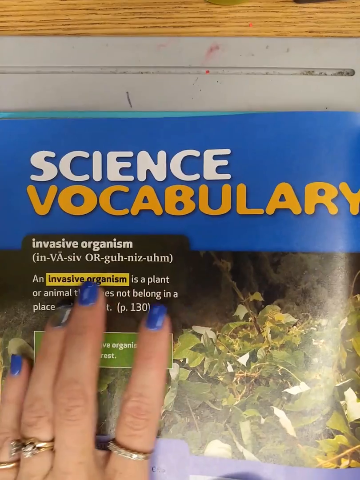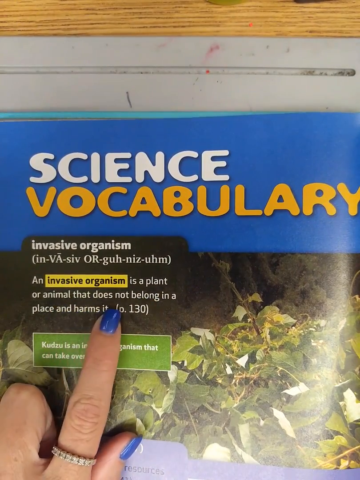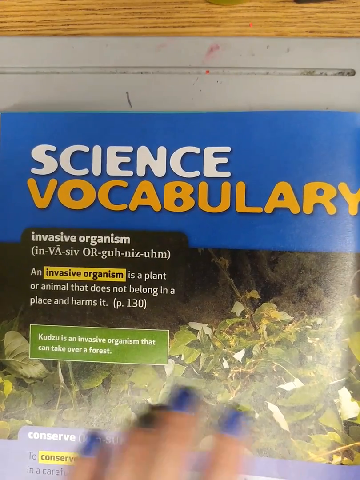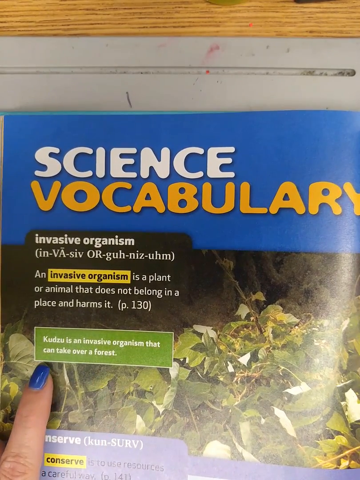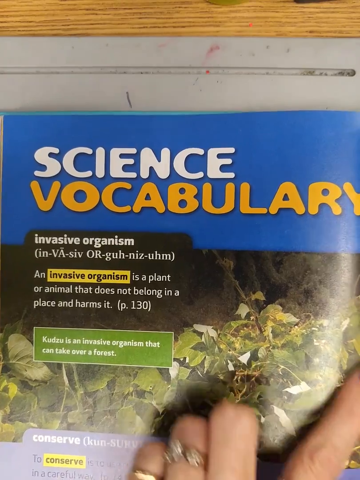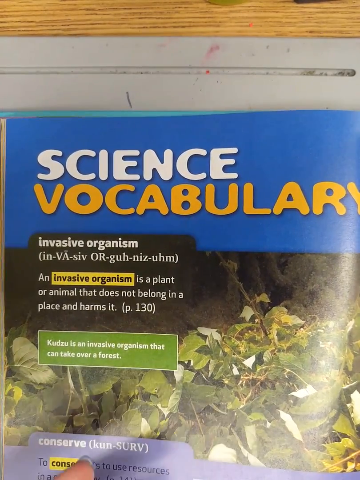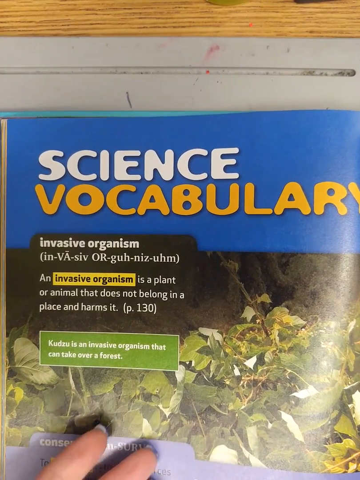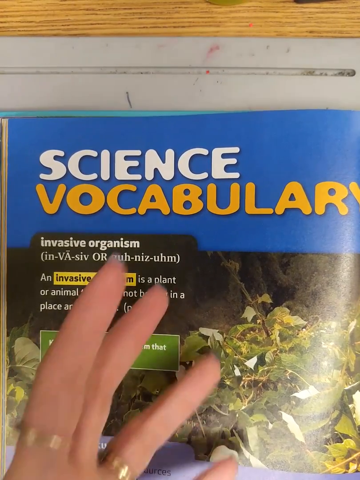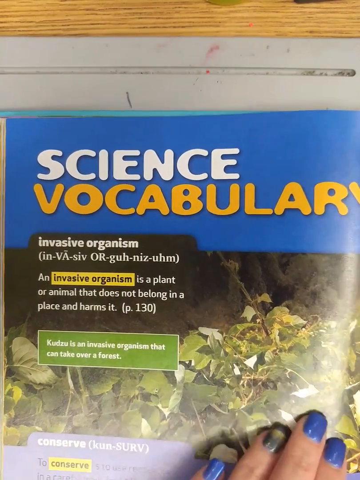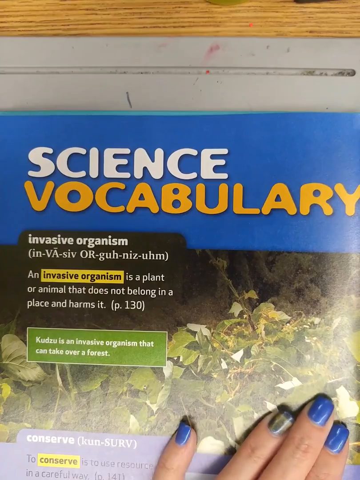Yep, conserve, recycle, and pollution. Oh, and invasive organism. An invasive organism is a plant or animal that does not belong in a place and harms it. For example, the kudzu is an invasive organism because it can take over the forest. This is actually a plant that came from Japan. People brought it because they liked the flower. And then that plant grows rampant and basically sucks all the nutrients out of the ground so that other things that are native to the area can't survive.